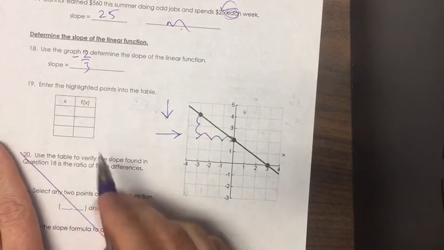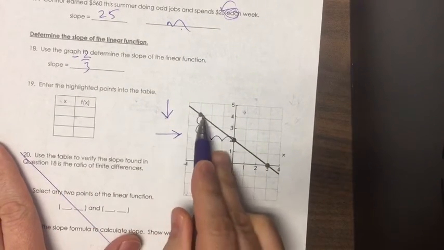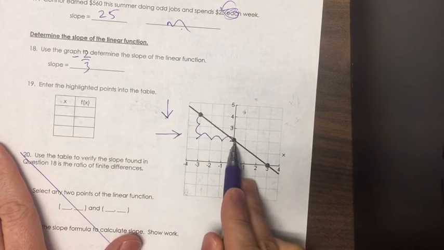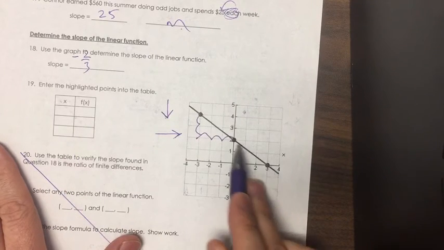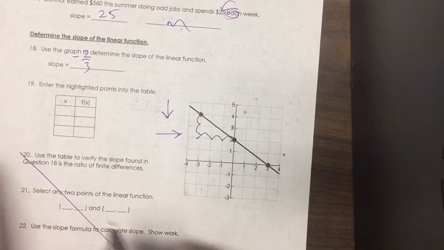Okay, now I'm going to let you guys do this one. Just get the ordered pairs for that point, put them here. Ordered pairs for that point, put it here. Ordered pairs for that point, put it here. Okay, and then you'll be done because we're not doing the bottom.